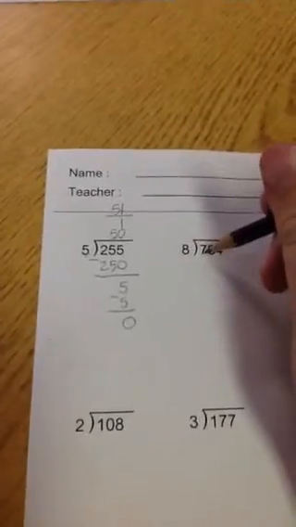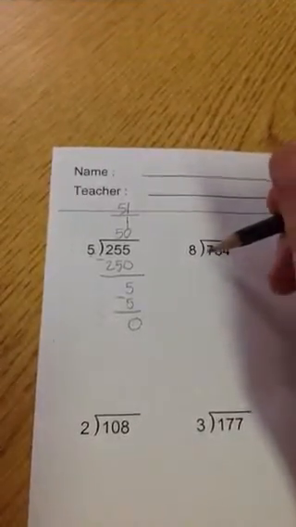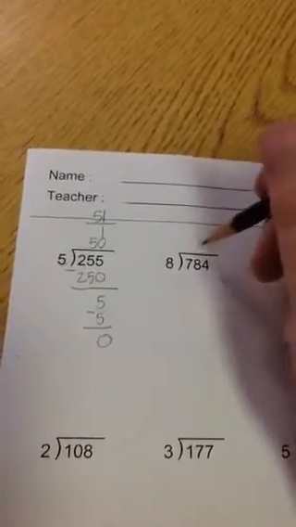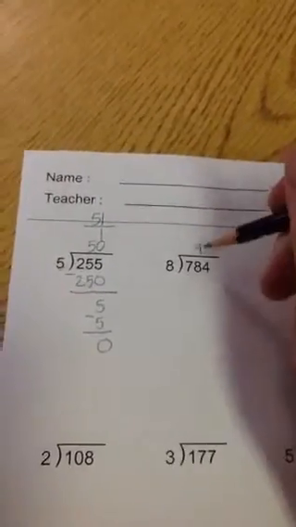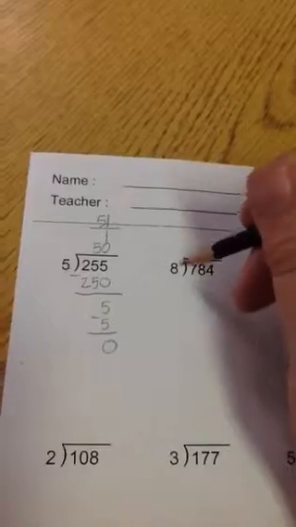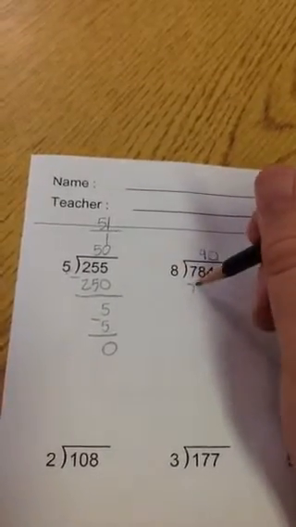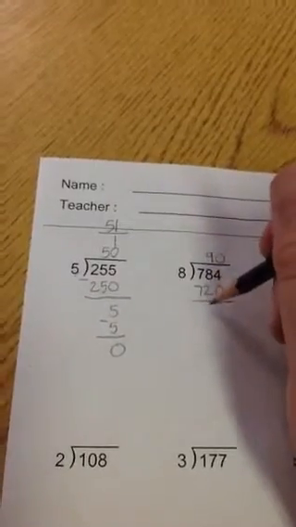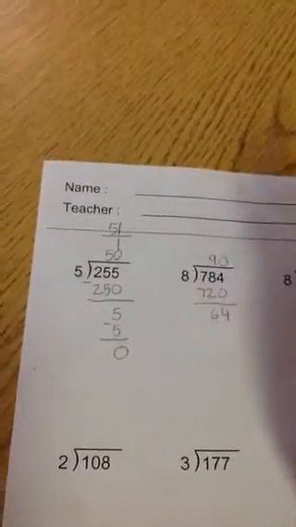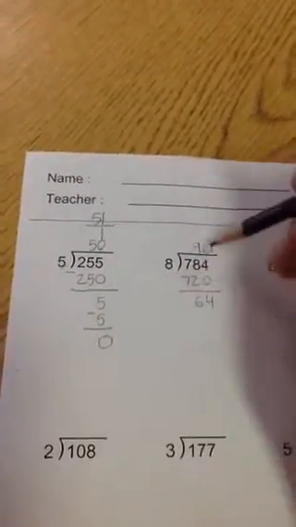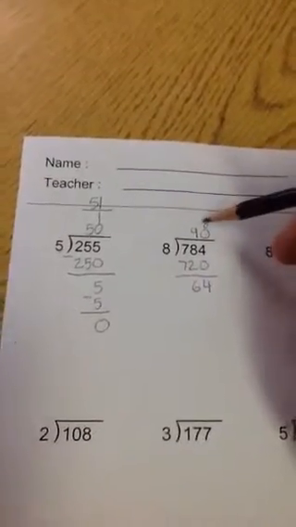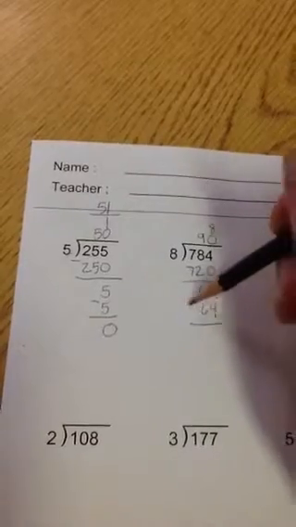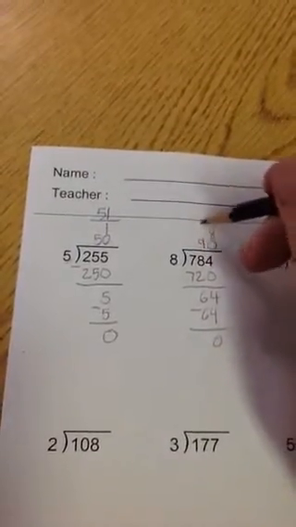On the second problem, you have 8 and 784. 784 divided by 8. 8 goes into 78 9 times. You put your 9 up. 9 times 8 is 72. You put down your 72. You subtract. You get 64. 8 times 8 equals 64. You put up your 8. 8 times 8 is 64. You subtract. You get 0. You add up.